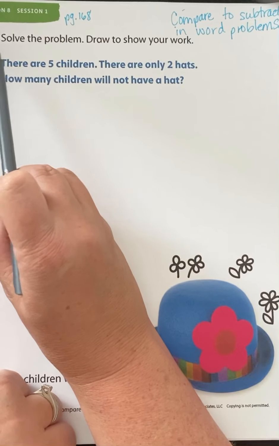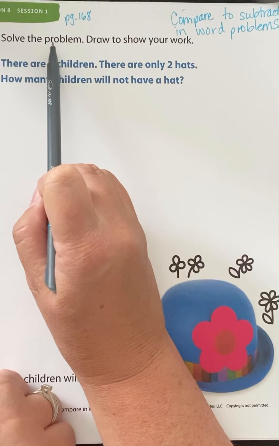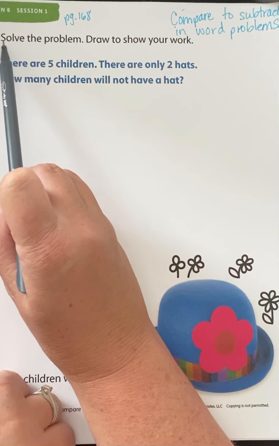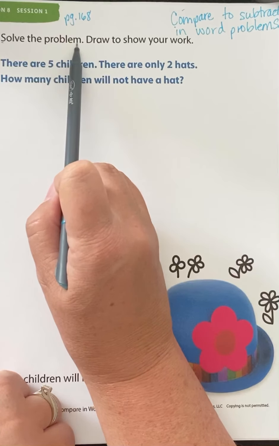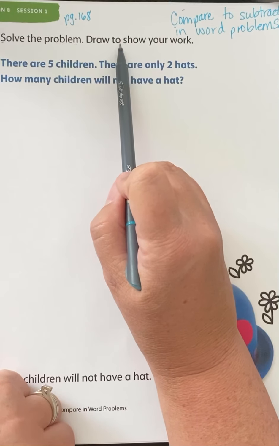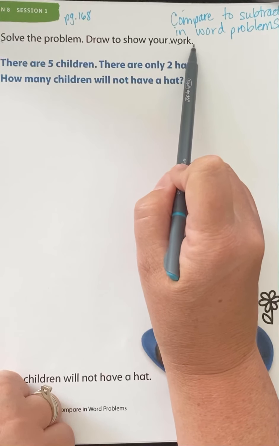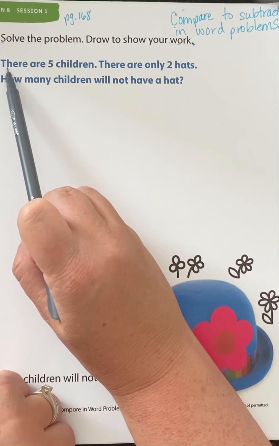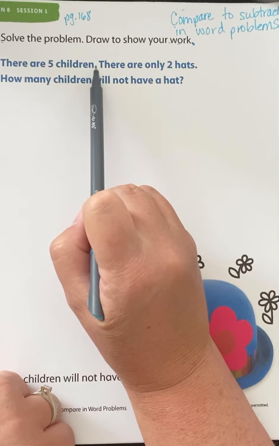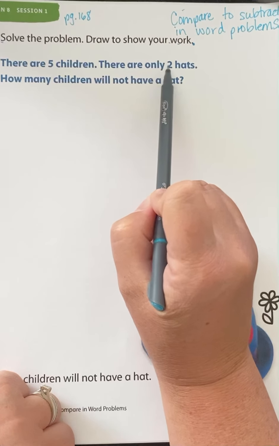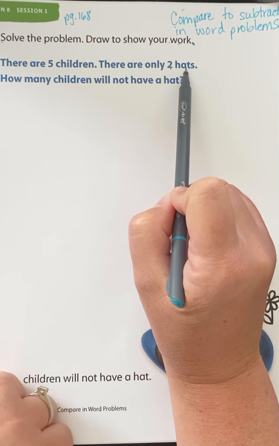Here it says number 3, solve the problem. Put your fingers under the words and read with me, okay? Solve the problem. Draw to show your work. There are 5 children. There are only 2 hats.